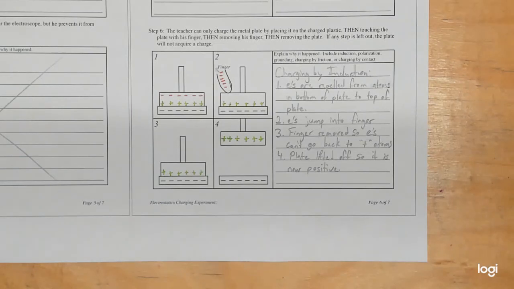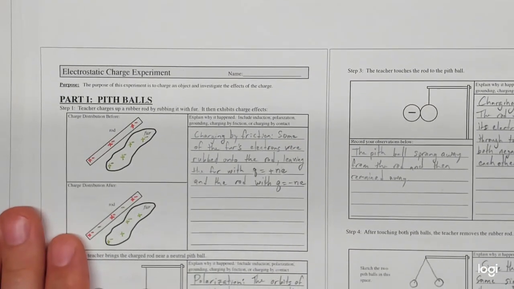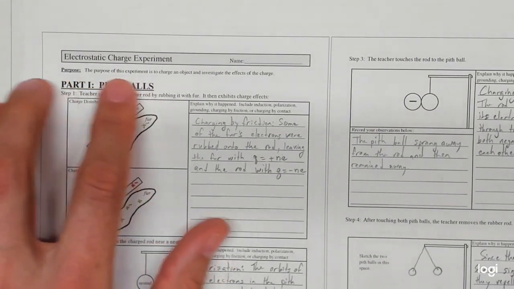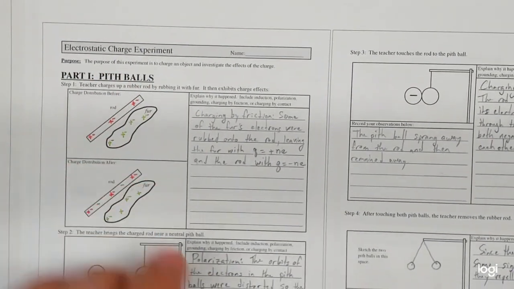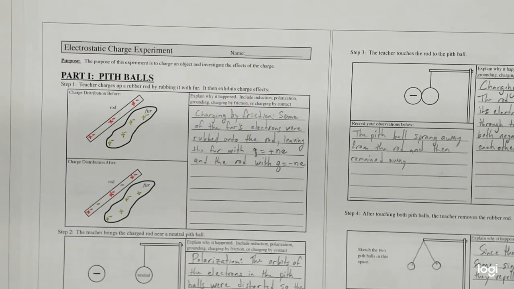Okay, so those are the answers to this lab that I did, or this set of demonstrations where I was charging various things up and illustrating the charge effects.